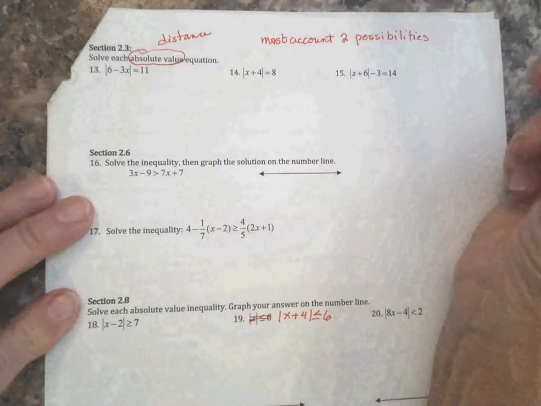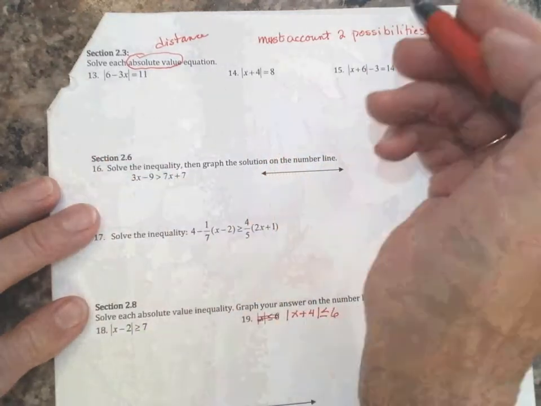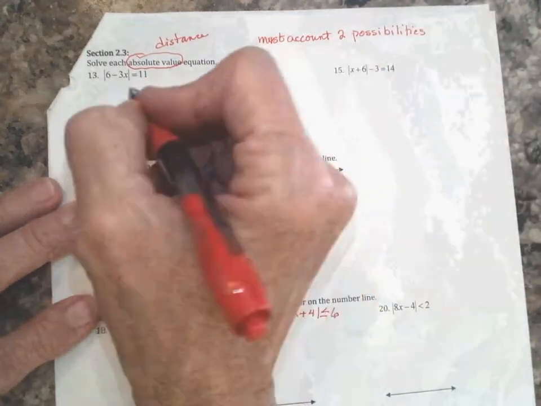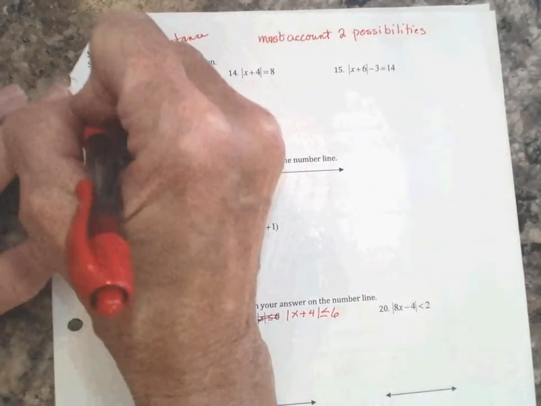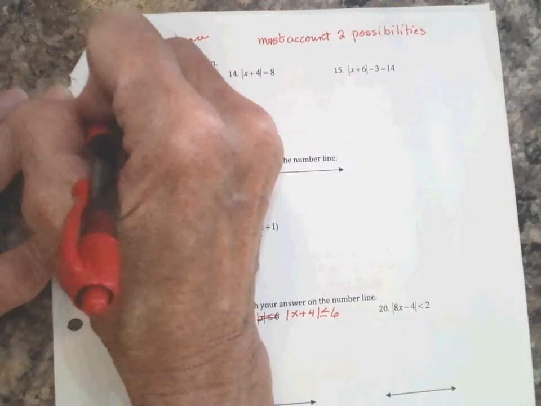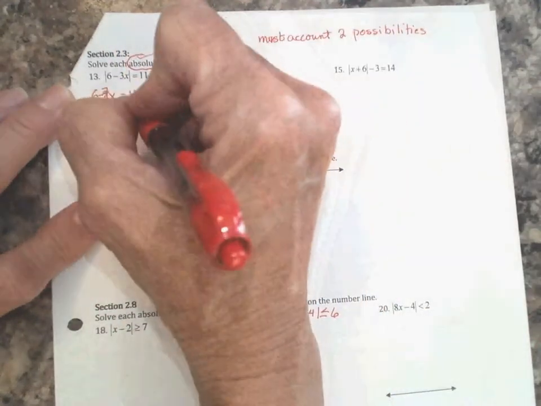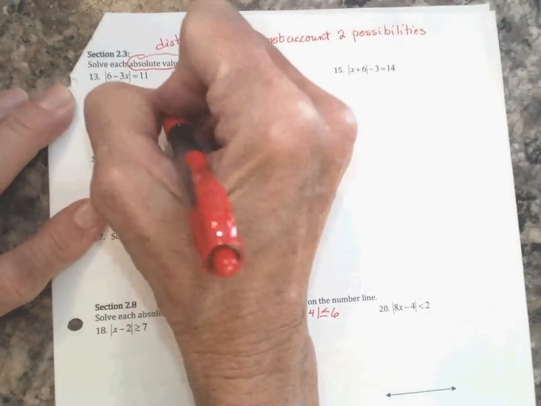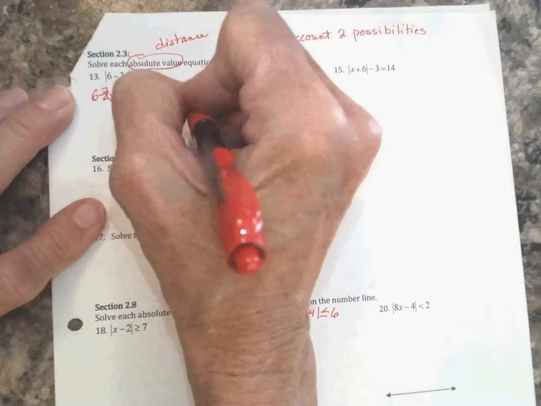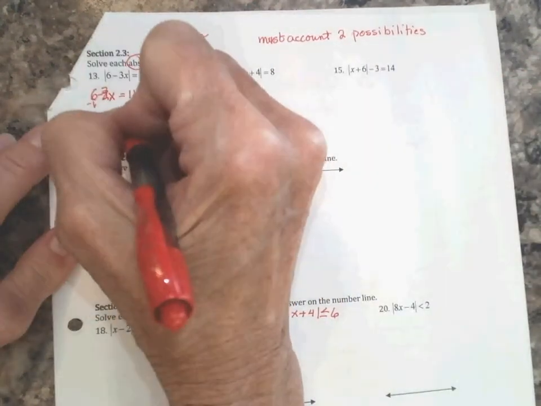Because I could be going on the positive side, or I could go on the negative side. So when we write an absolute value equation, you must have 2 equations. The first one accounts for the positive side. So I'm going to have 6 minus 3x equals positive 11, or 6 minus 3x equals negative 11.